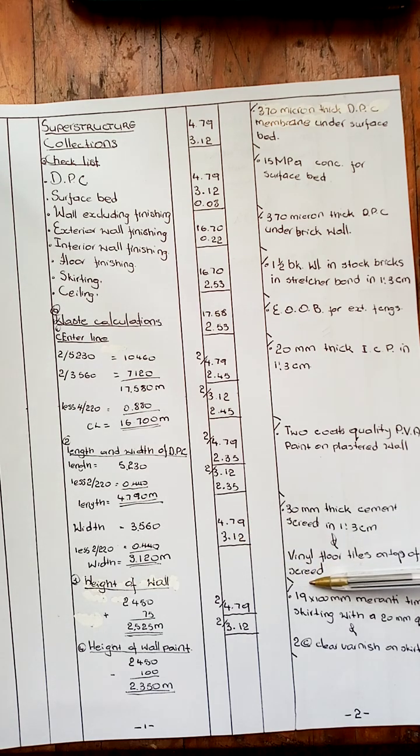And close the bracket. Open another bracket. 19 by 100 millimeter meranti timber skirting with a 20 millimeter quadrant and 2-coat clear varnish on skirting. 4.79 by 2, and put your underline because now you are measuring it in length, and 3.120 by 2, and close your bracket.